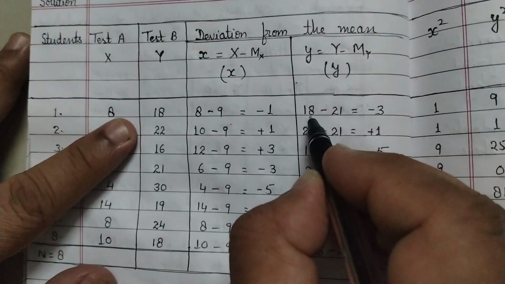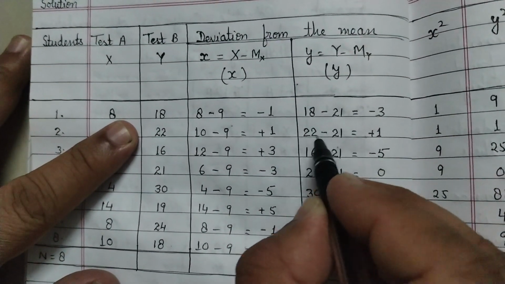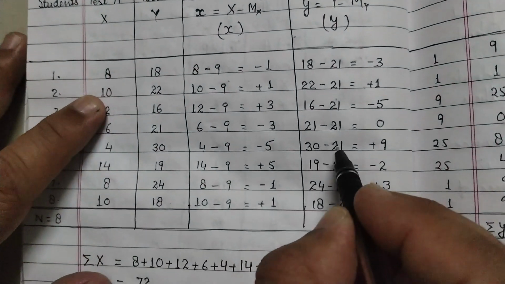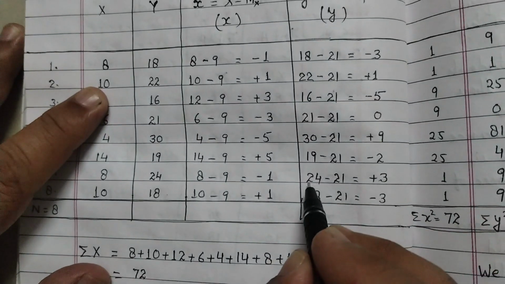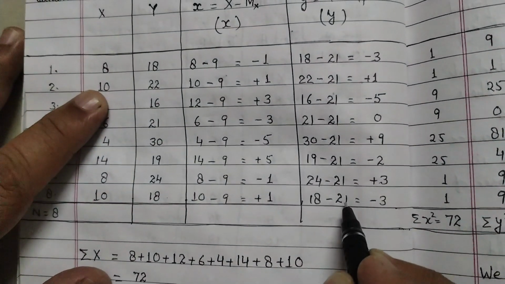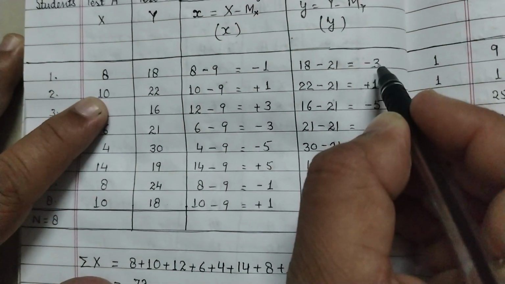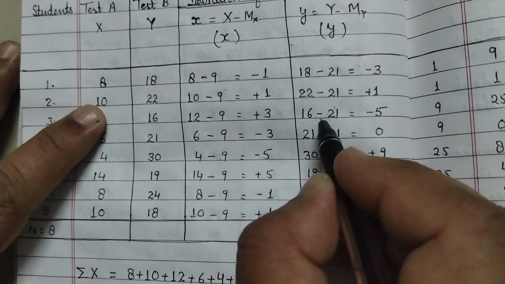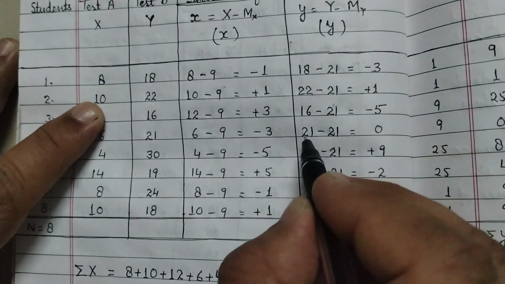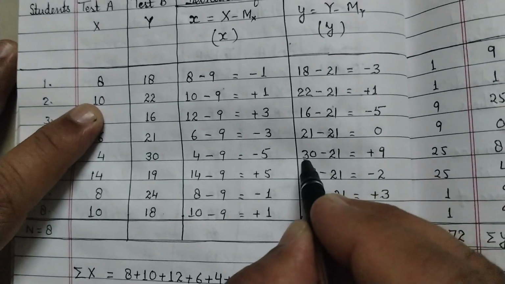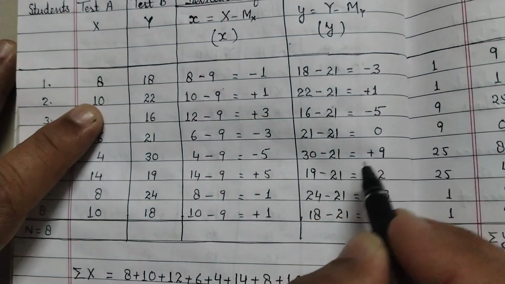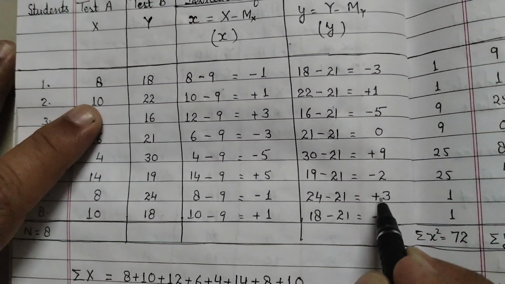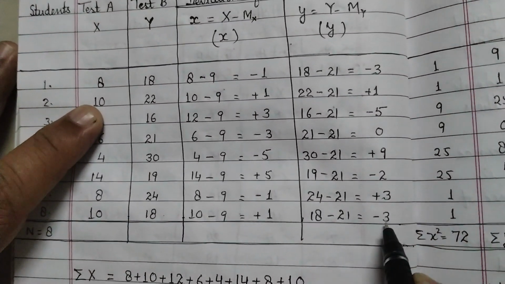So here it is written as 18 minus 21, 22 minus 21, 16 minus 21, 21 minus 21, 30 minus 21, 19 minus 21, 24 minus 21, 18 minus 21. 18 minus 21 is found to be minus 3, 22 minus 21 is plus 1, 16 minus 21 is equal to minus 5, 21 minus 21 is equal to 0, 30 minus 21 is equal to plus 9, 19 minus 21 is equal to minus 2, 24 minus 21 is found to be plus 3, 18 minus 21 is equal to minus 3.